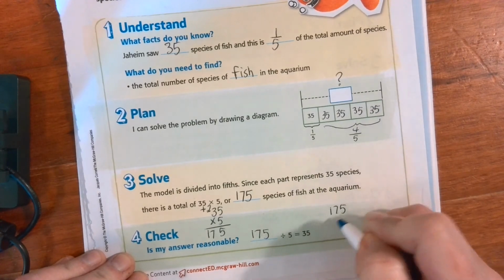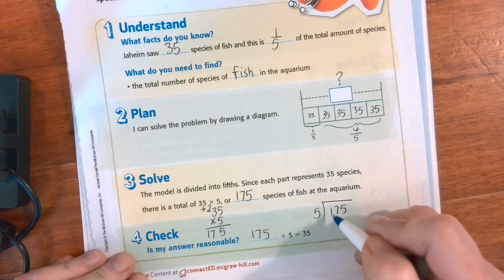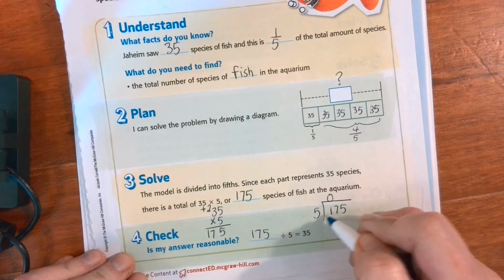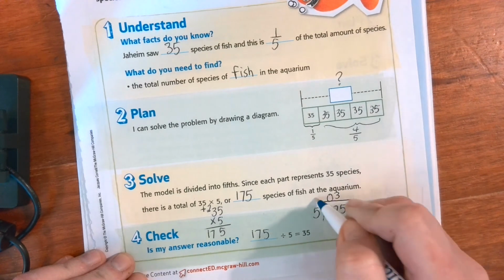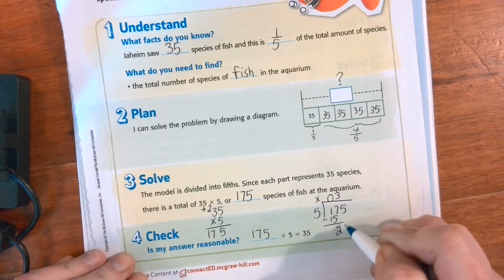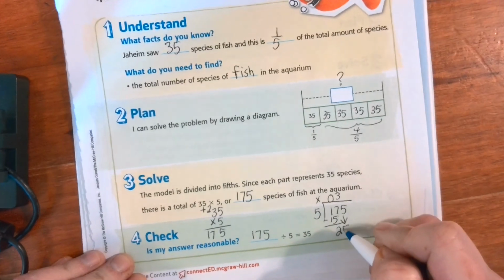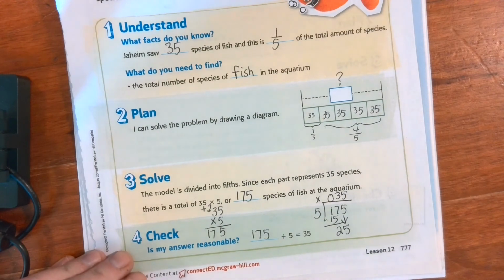175 divided by 5. 5 can't go into 1. 5 can go into 17. There are 3 groups of 5 in 17. How many groups of 5 in 25? 5. Was our answer reasonable? Yes.